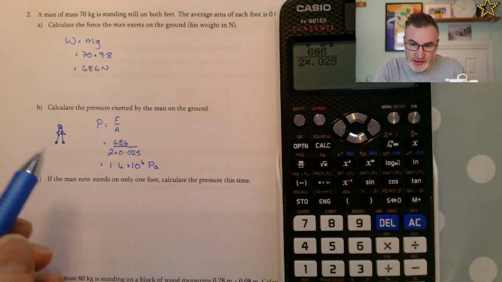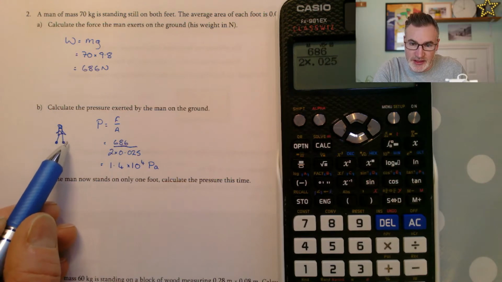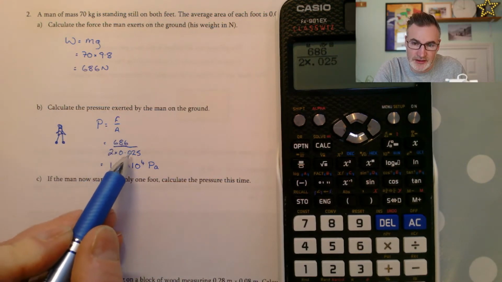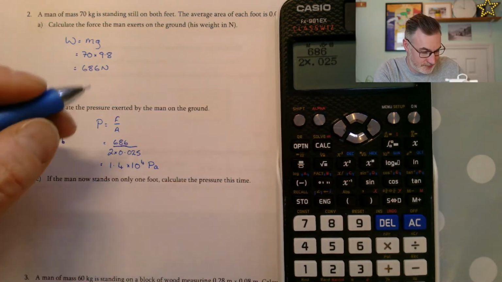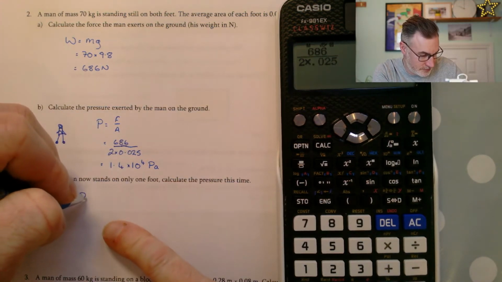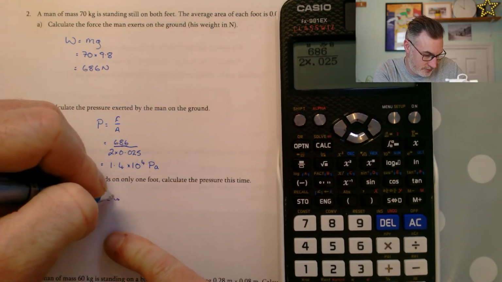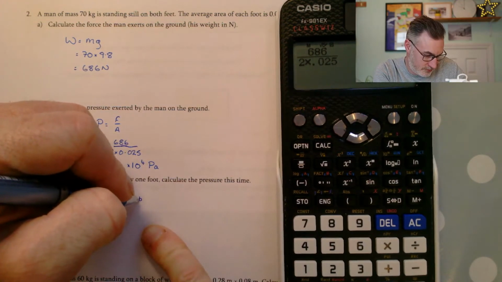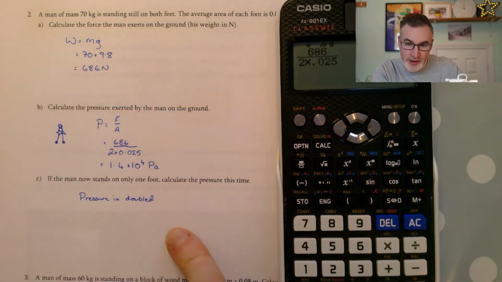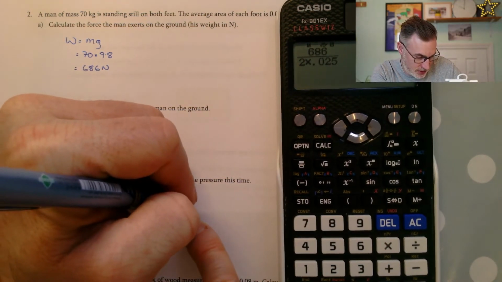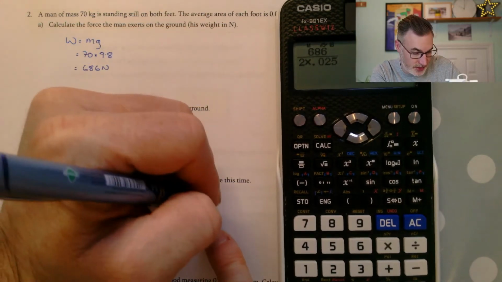If the man now stands on 1 foot, calculate the pressure at this time. Well, the only difference that's going to happen is that we're going to halve the total area, and if you halve the total area, then you'll double the pressure. Pressure is doubled as area is halved.